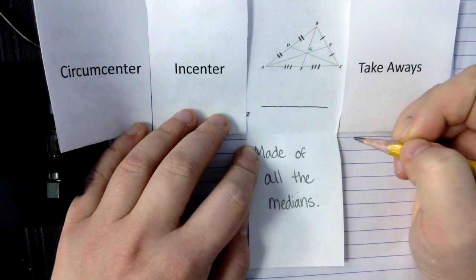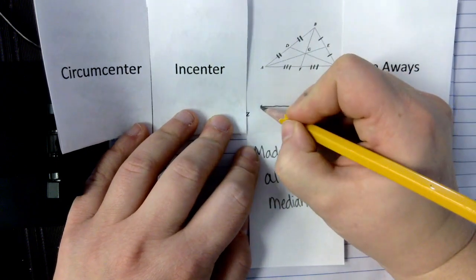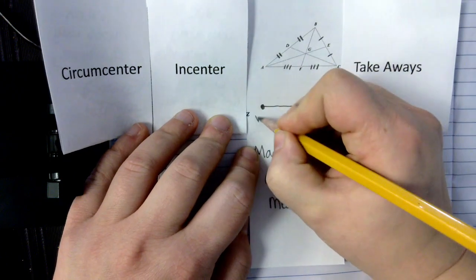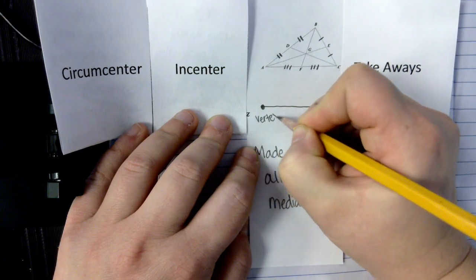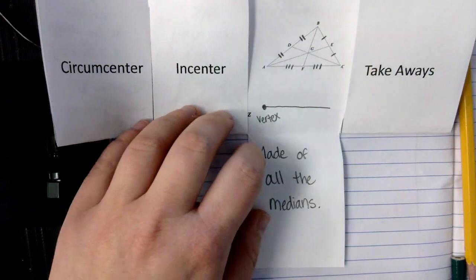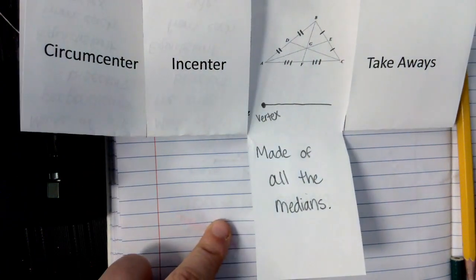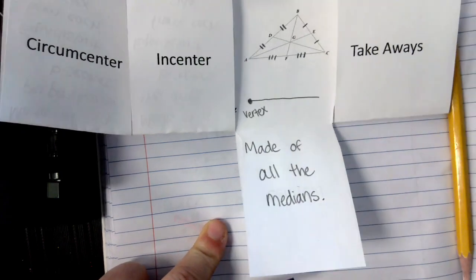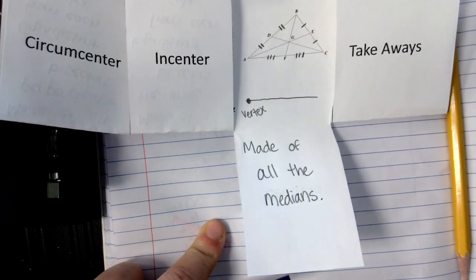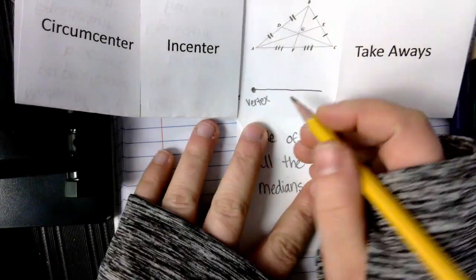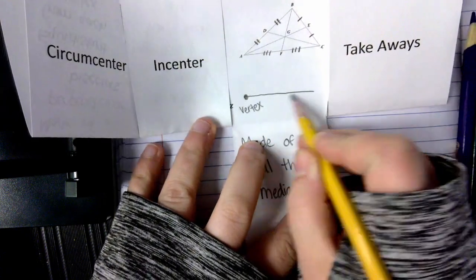Alright, so a vertex means the corners of that triangle. So we're looking at A, B, and C. Those would be the vertices. What would be the midpoints? Good. D, F, and E, or D, E, F.